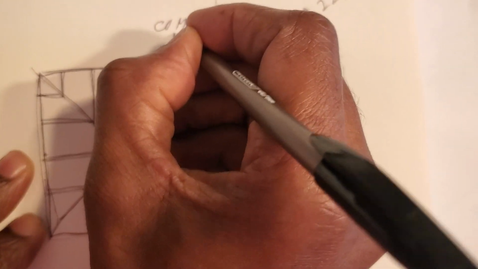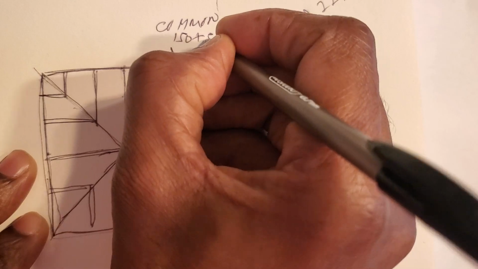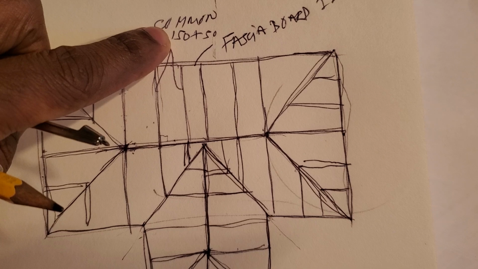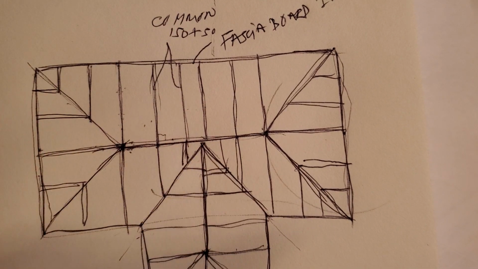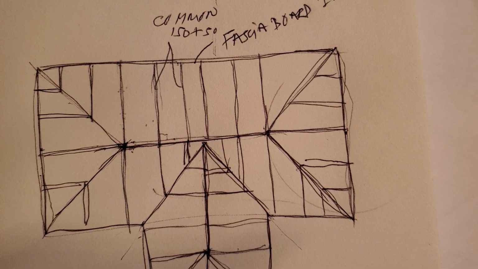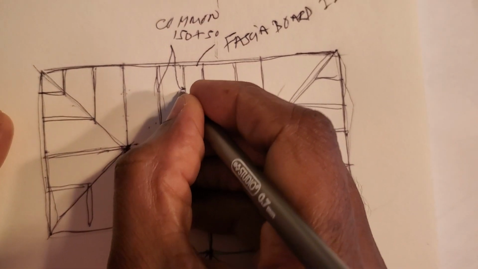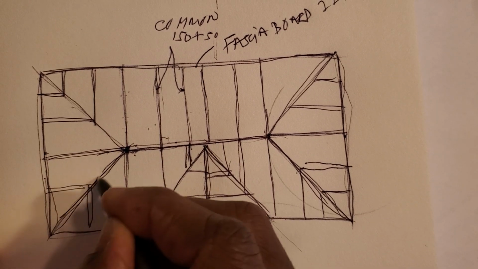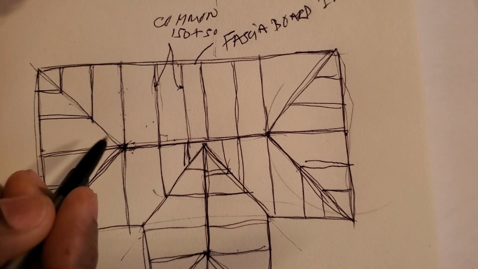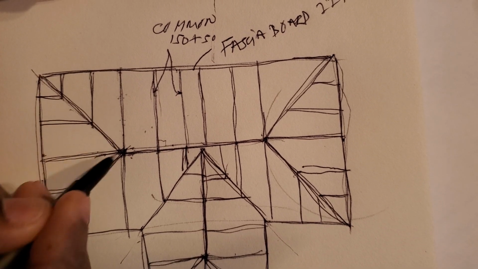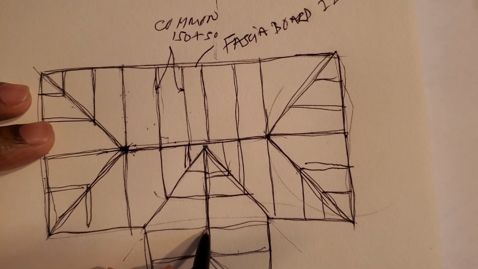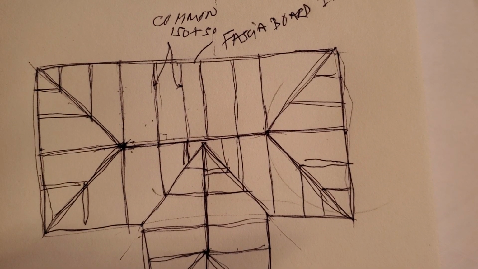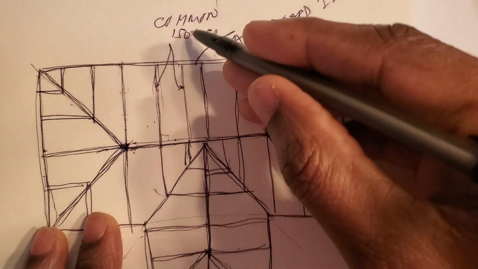Your common rafters are 150 by 50. In some cases, like in the United States, they tend to use 100 by 50, and they typically use truss. Truss is just a prefabricated roof framework. Unlike our region, Jamaica, where we build our roof framework from scratch. In the US and Canada, or in most developed countries, they tend to build each part of the roof and then assemble them together.